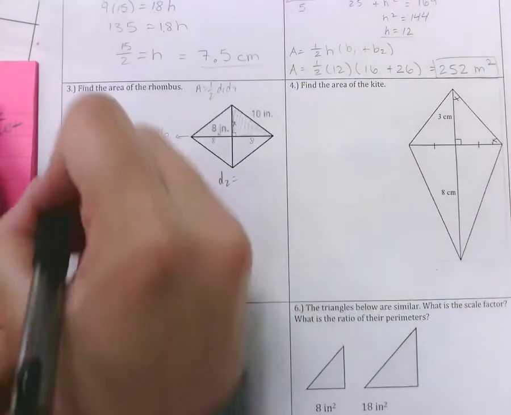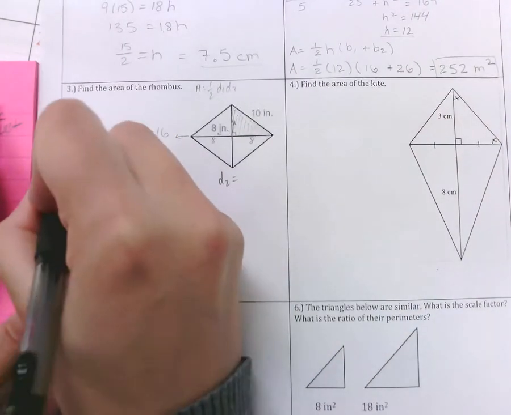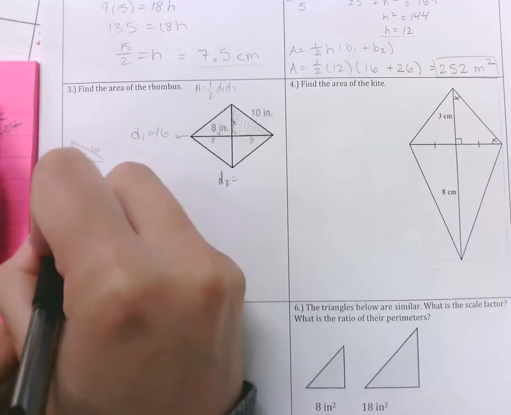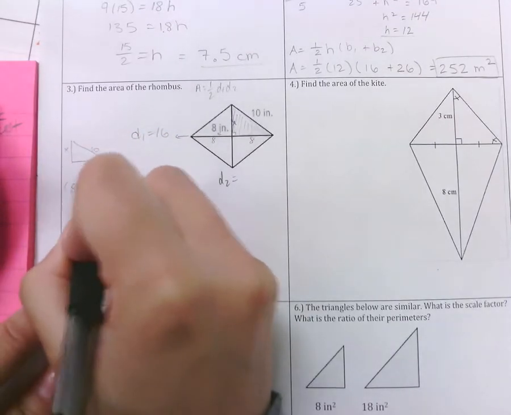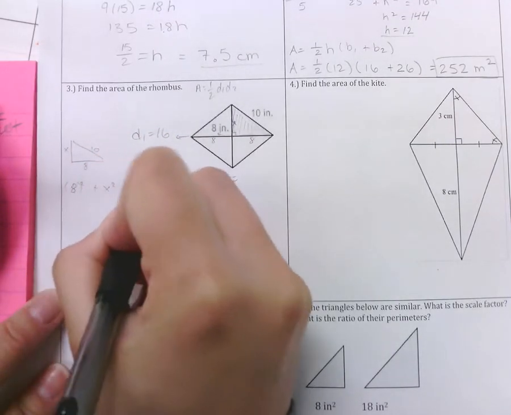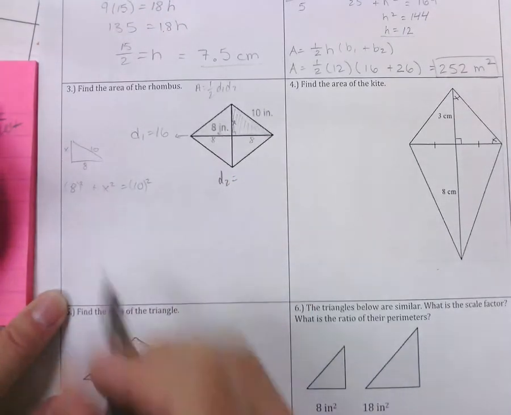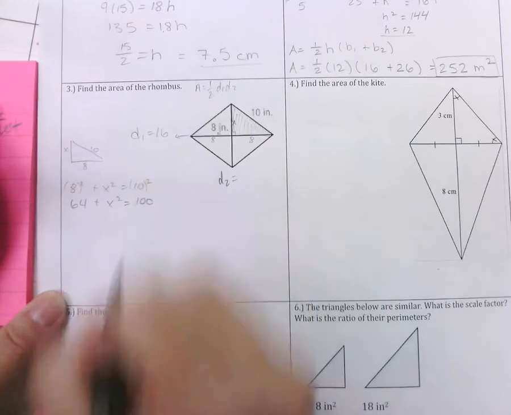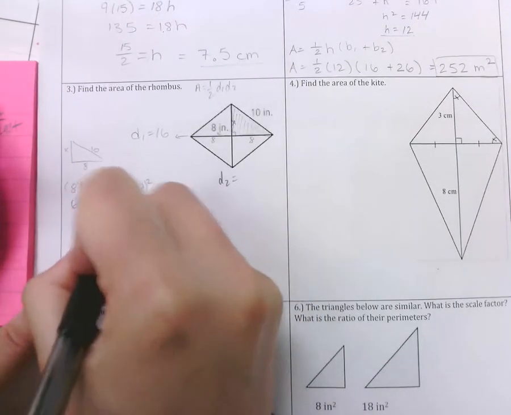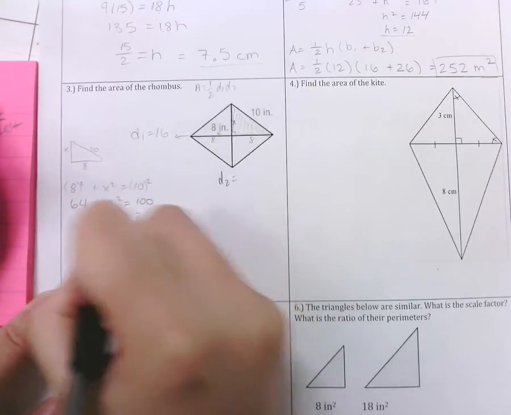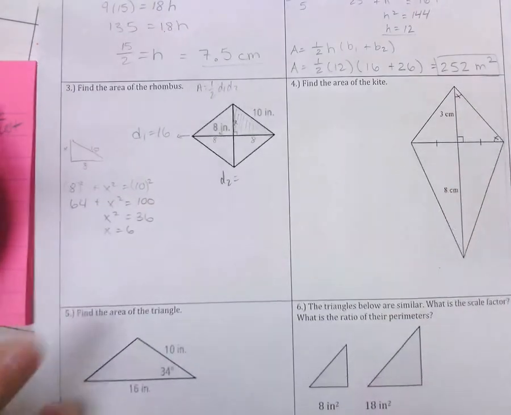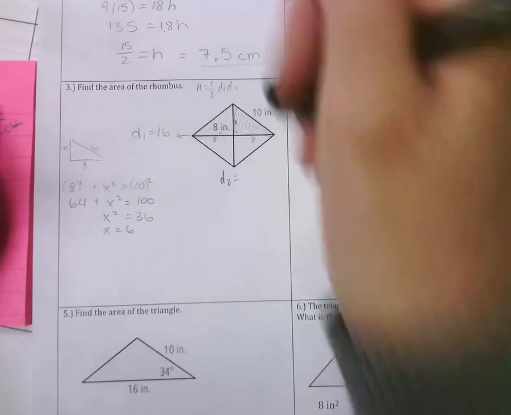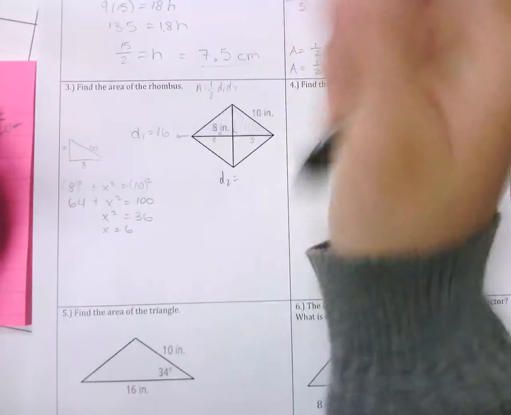So we're going to solve 8 squared plus b squared equals 10 squared. That'll be 64 plus b squared equals 100. And subtract 64. Then it's 36. So what is x? 36. Okay. I just plugged it in with 36.